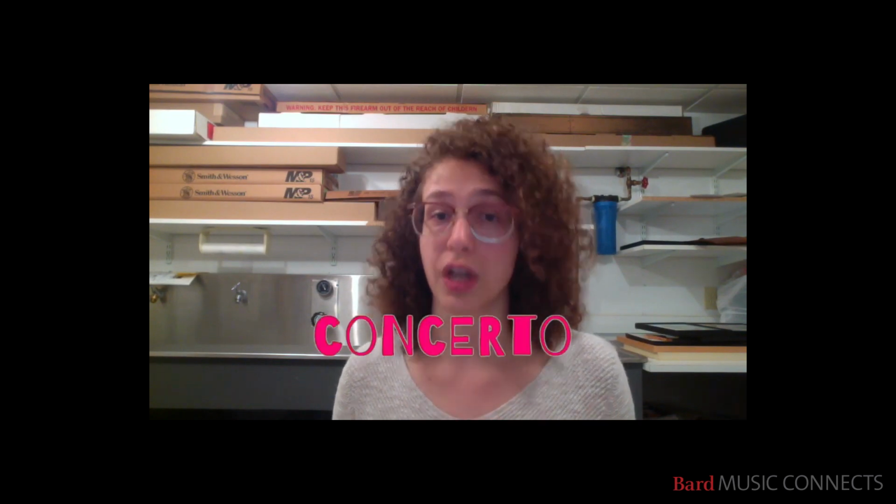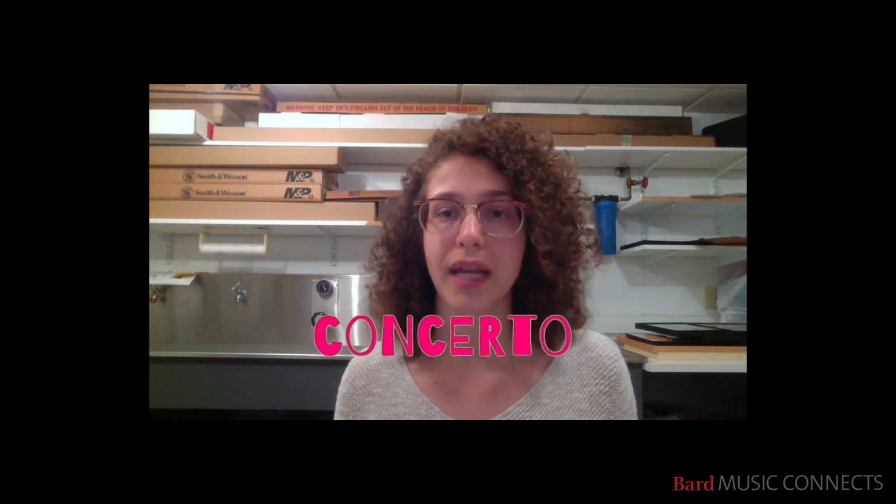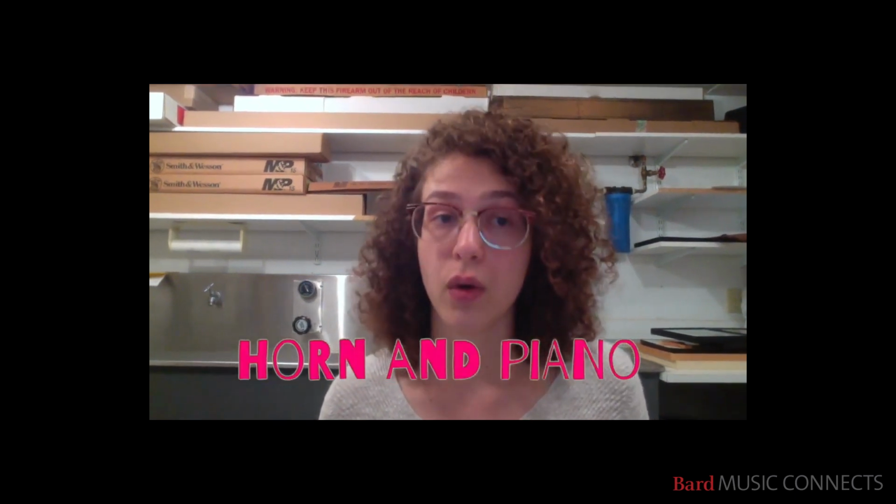So other things you might see for horn: concertos. The horn has a really rich 4-octave range and can play a wide variety of characters, so horn concertos have great possibility and potential for musicality. Horn and piano, or sometimes harp. These include sonatas as well as standalone pieces or character works.